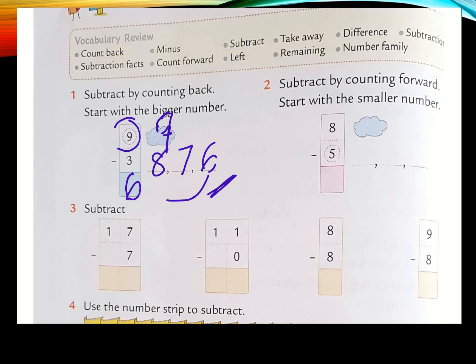Subtract by counting forward. Start with the smaller number. 5 here. So you count from 5 to 8. 5, 6, 7, 8. How many numbers have you written? 3 numbers. So the number is 3 here.